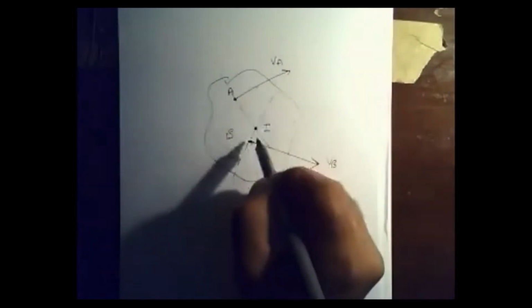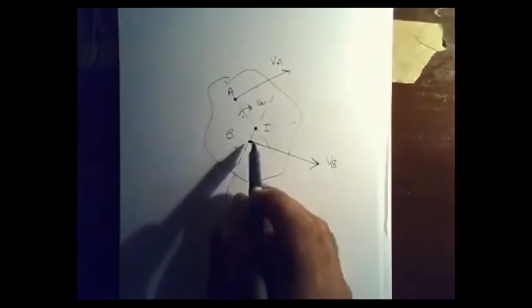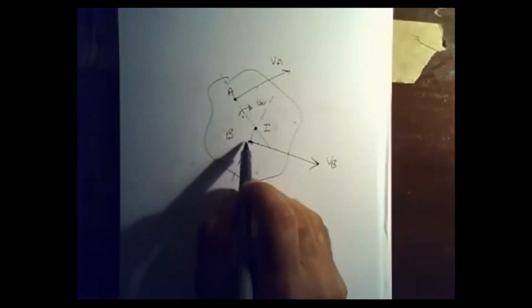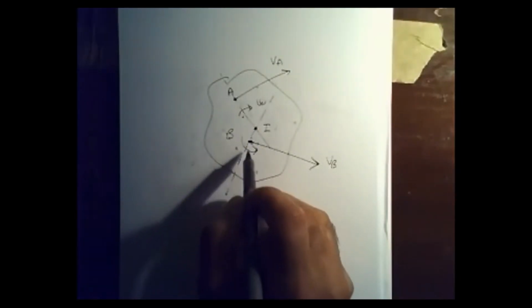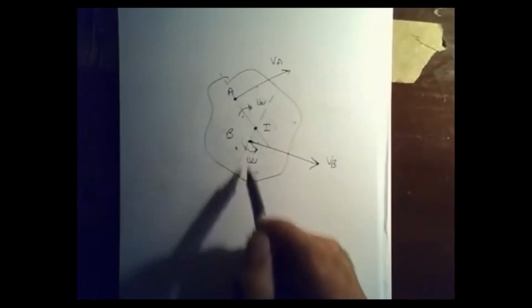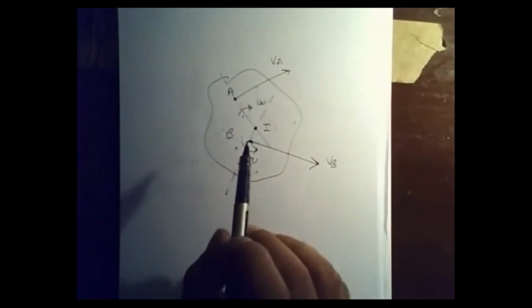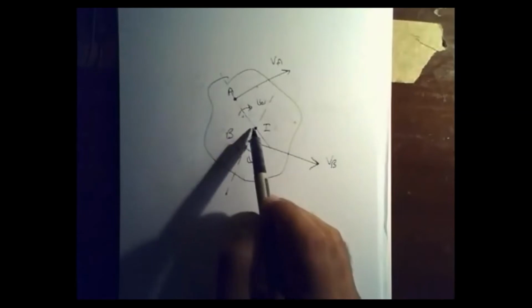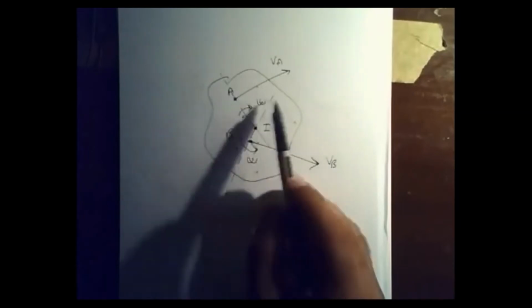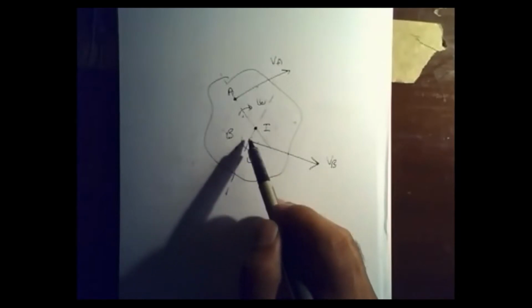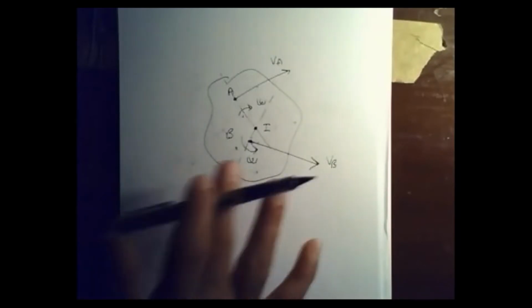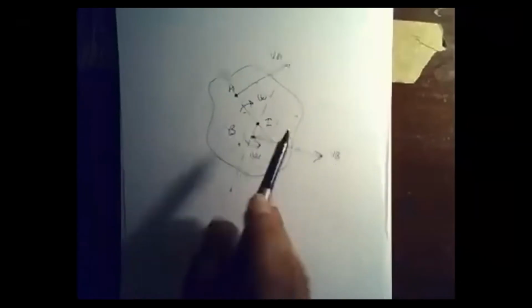But what is the issue? If you consider this point, then omega is going to look like that. But if you consider this point, then omega is going to look like this, right? So this is an issue. Does it make sense? If I use point A, it will tell me that this is my omega, and point B will tell me this omega. To satisfy the kinematics of that rigid body, I can only have one omega. Therefore, VB cannot be like that.